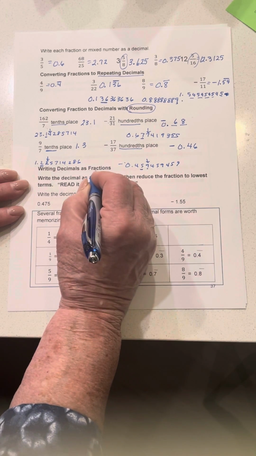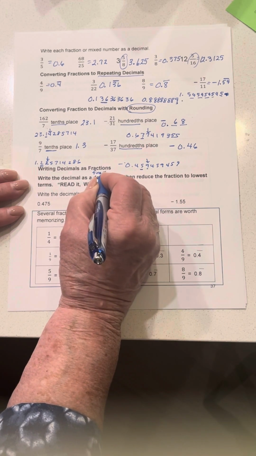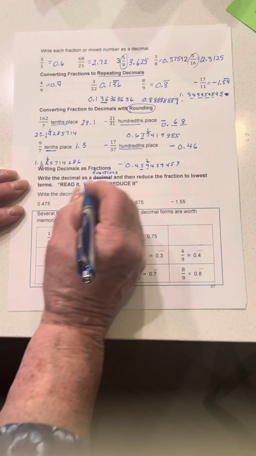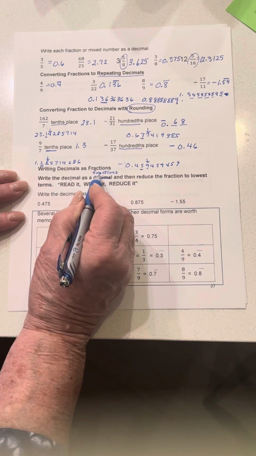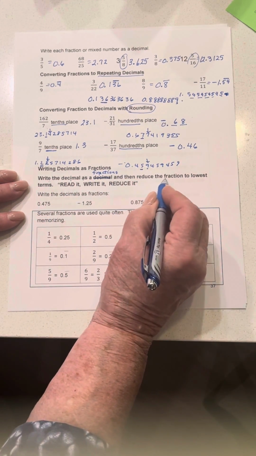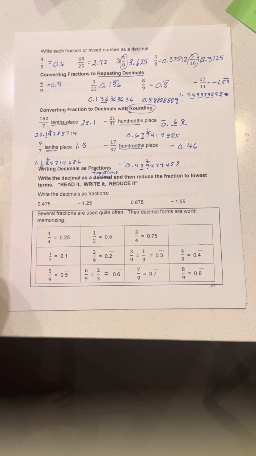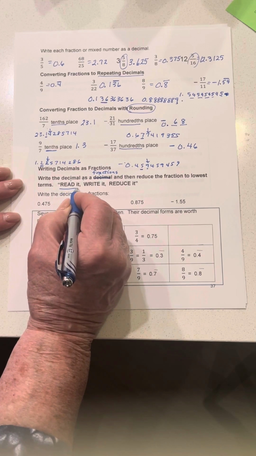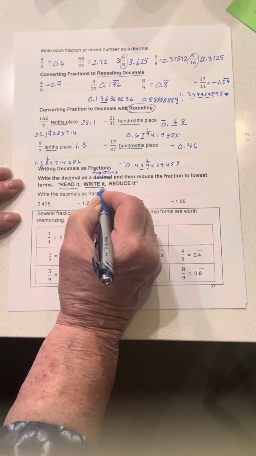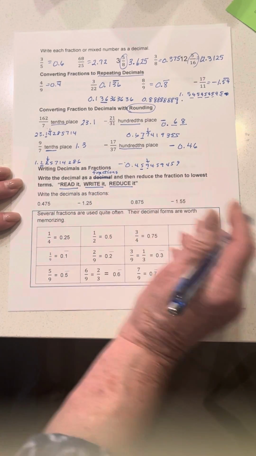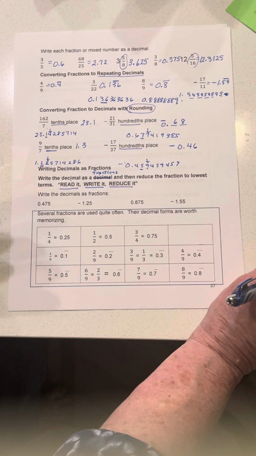So now this is another one of my little typing adventures here. We're going to write the decimal as a fraction and then reduce the fraction to lowest terms. The way I like to think about this is you're going to read the decimal, write it as a fraction, and then reduce that fraction to simplest form or lowest terms.